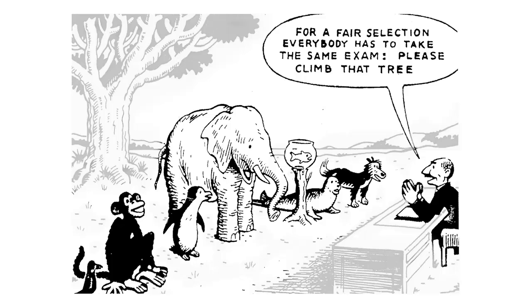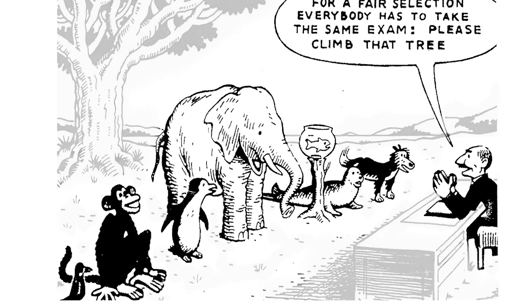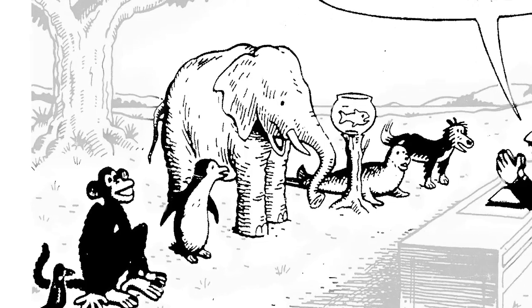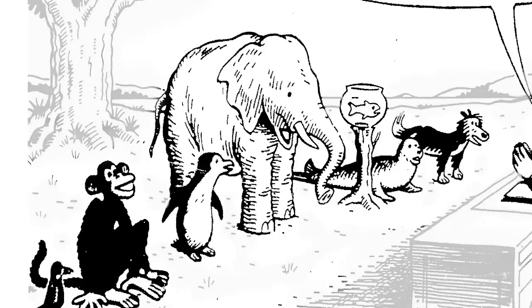It reminds me of when I defended my dissertation. My opening slide was this. And the reason I like it is because basically it says, for a fair selection, everyone has to take the same exam. Everyone climb this tree. So obviously you have an elephant, a fish, etc. So we want to make sure that we're providing opportunities for absolutely everybody. And online can do that extremely well, actually.